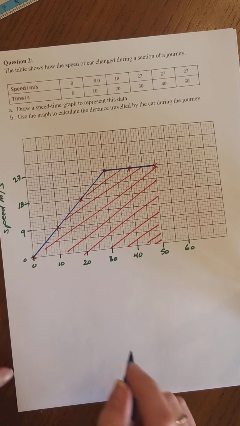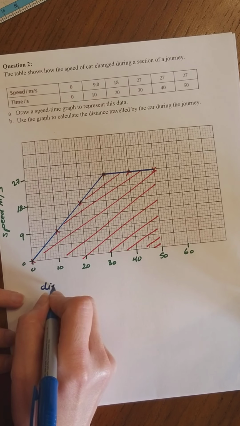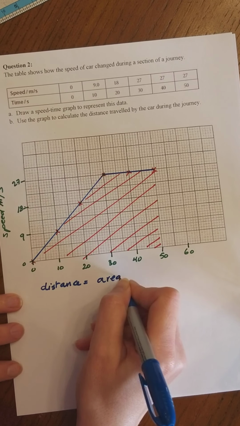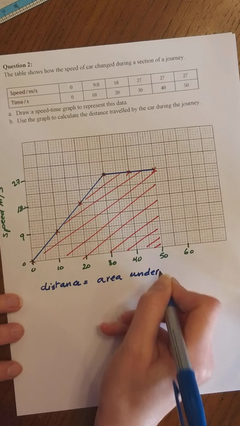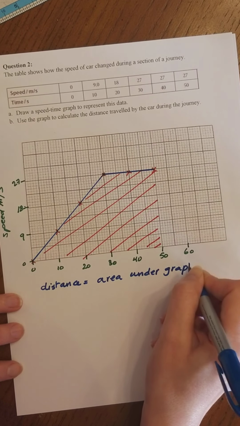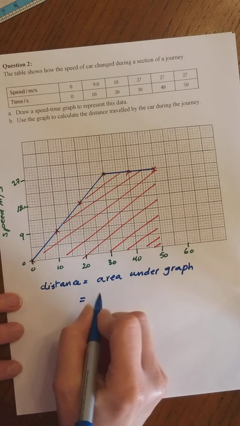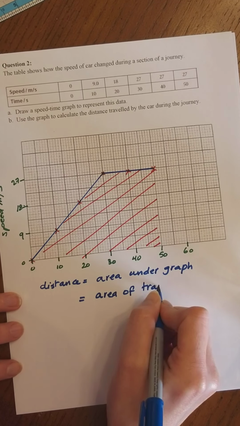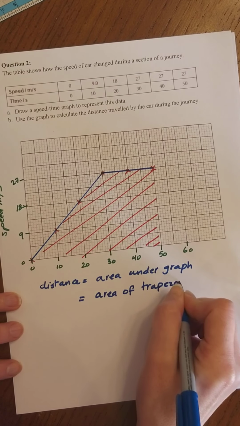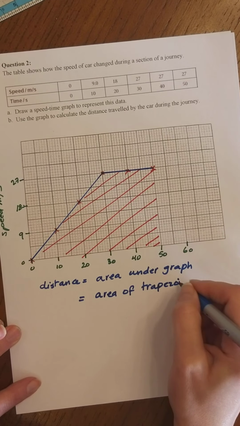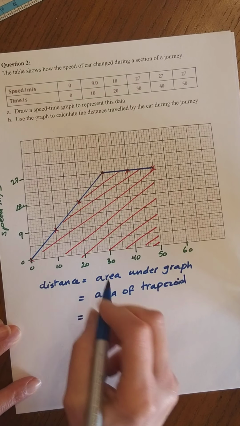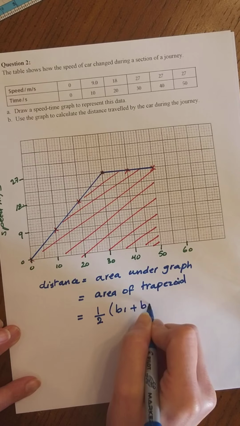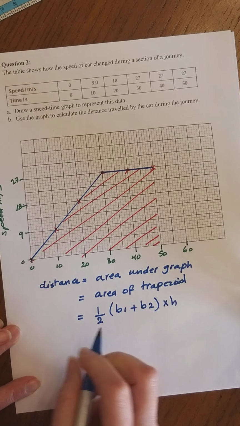So the distance traveled here equals area under graph, and it equals the area of trapezoid, half base 1 plus base 2 multiplied by the height.